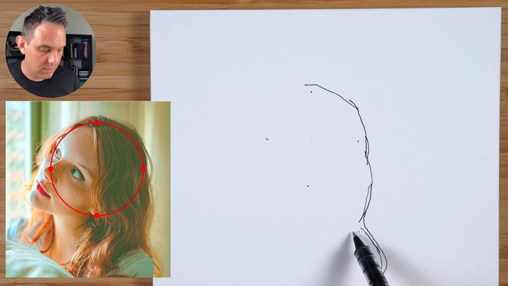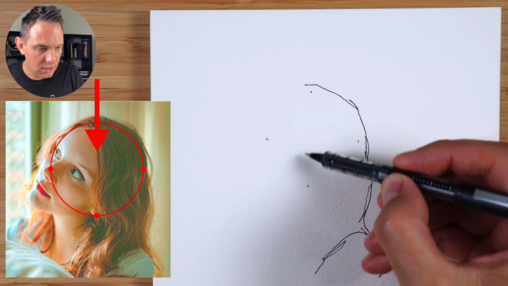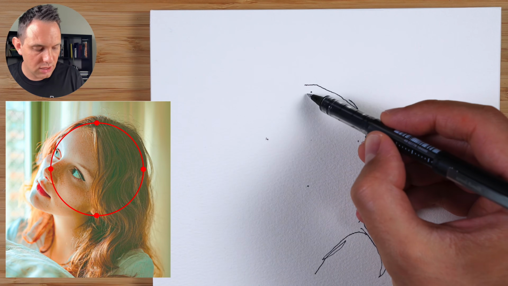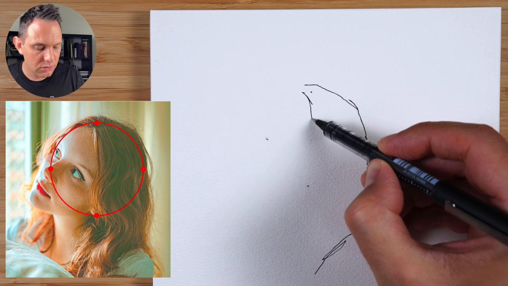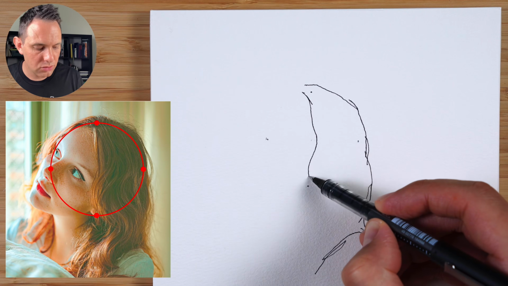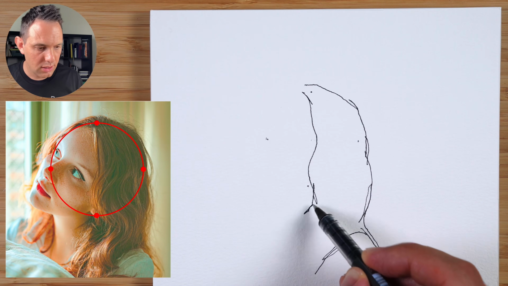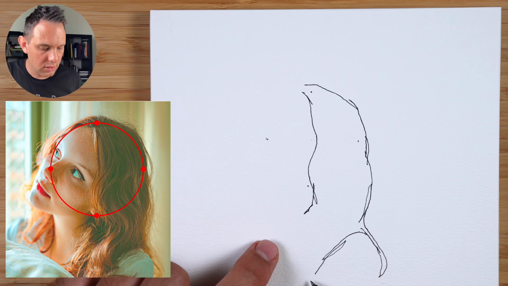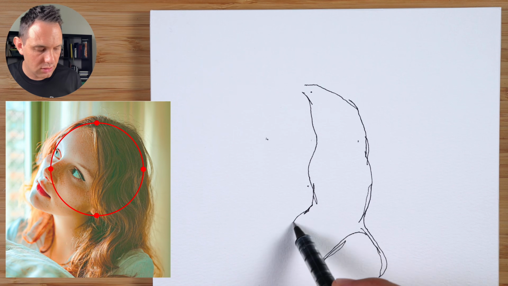And where does the shoulder come? It comes out at this angle. What angle does it come out? Like that. Let's go down the side of the hair here. So let's do that. Start here. We're just cutting right across the circle. Give it that wave. There's two waves. And then now it's almost parallel with that line. So let's draw that line like that.